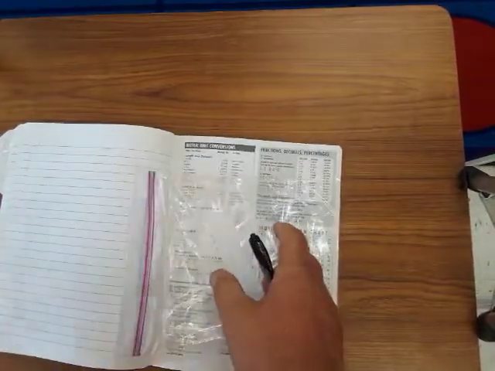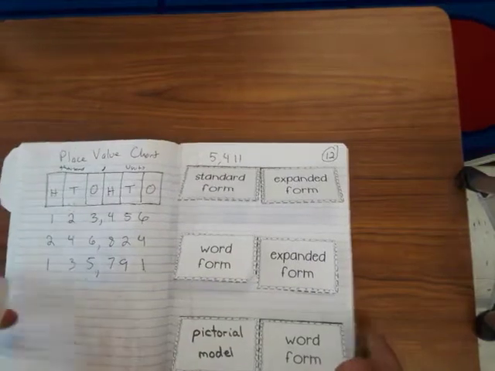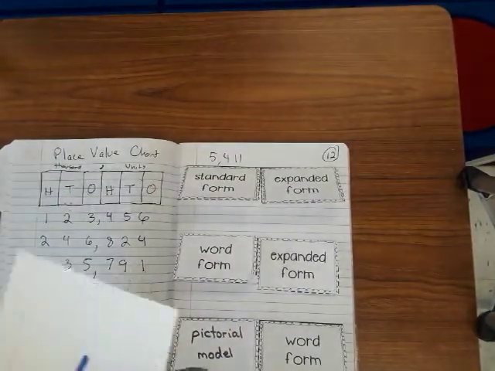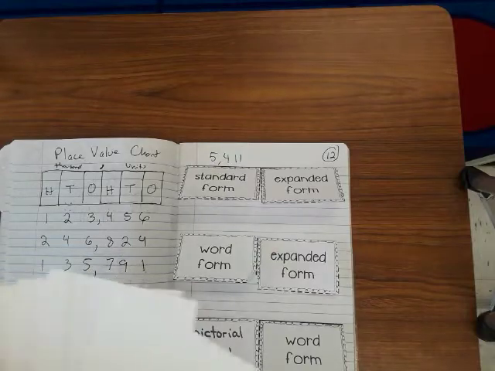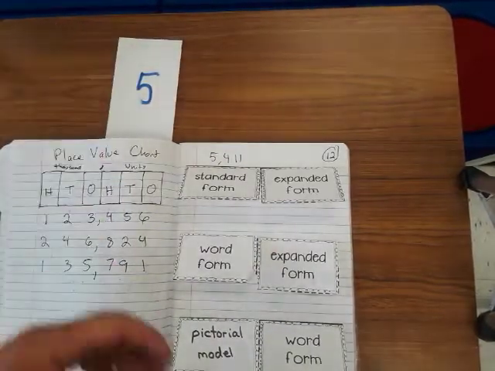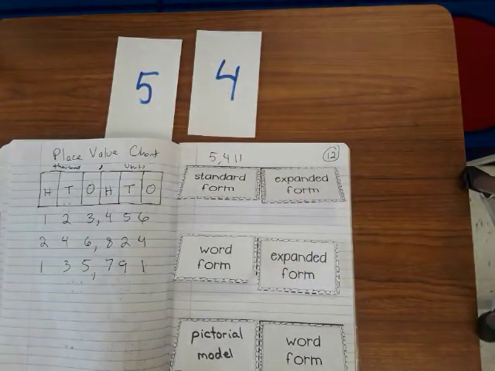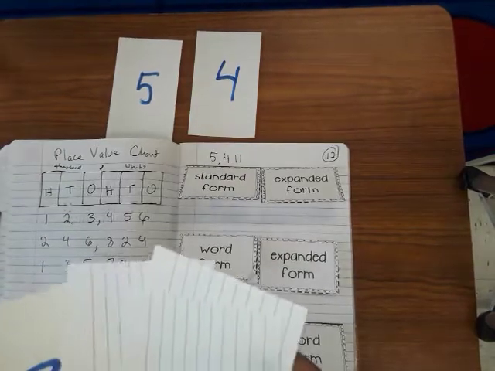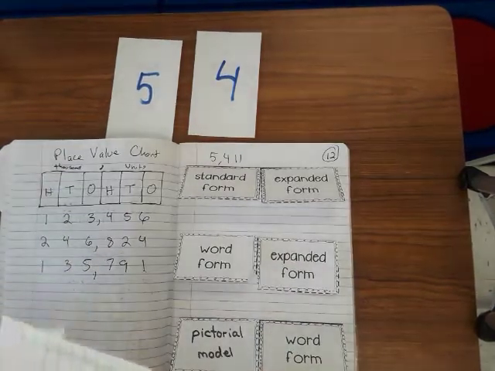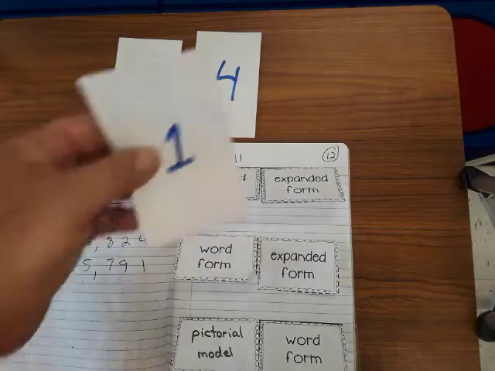So I can't really do 11, but 5,400. I'll get my 1 down for my tens place at least. Maybe I'll make another card. I got another set of cards over there.